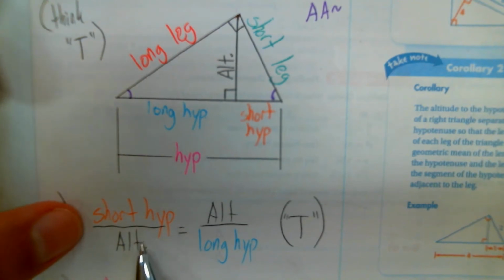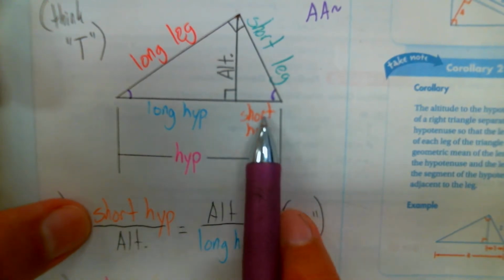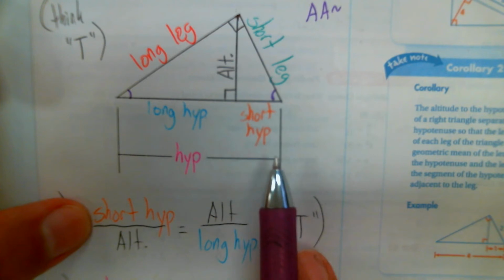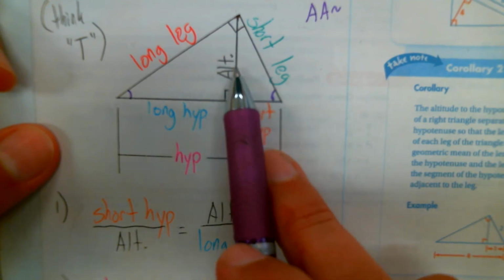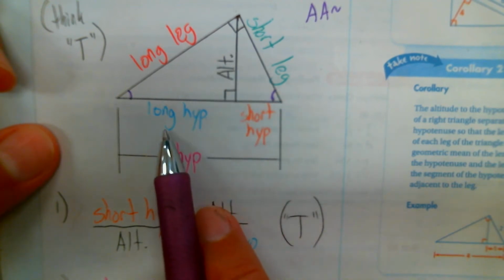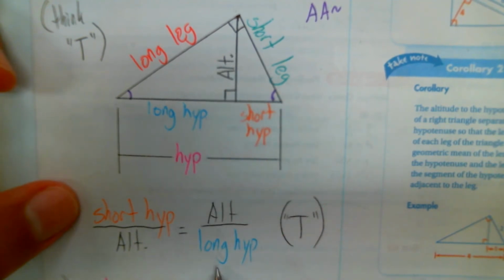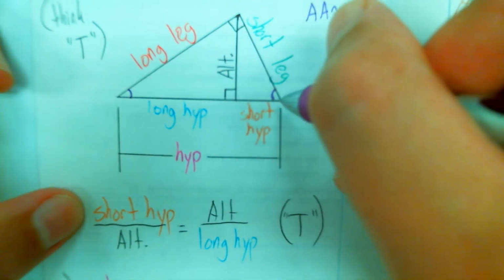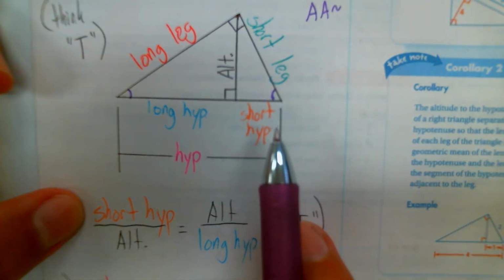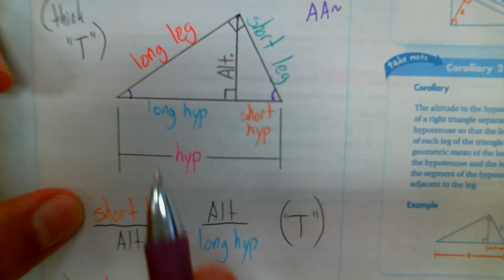So one of our proportions says the ratio, the short height divided by the altitude, is going to be equal to the altitude divided by the long hypotenuse. So short piece over altitude equals altitude over long piece. Okay, so that's one little formula you can remember. Think T. If you guys can see kind of like the upside down T right here. Short height over alt equals alt over long height.